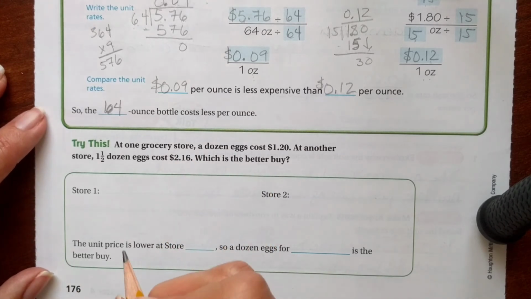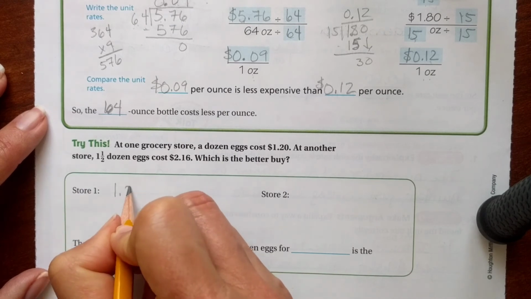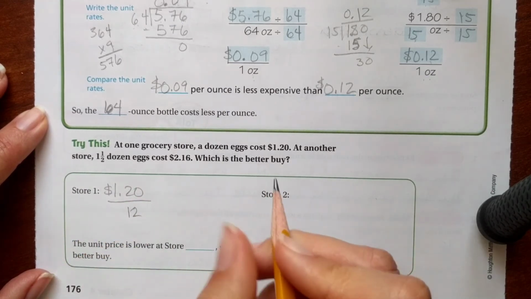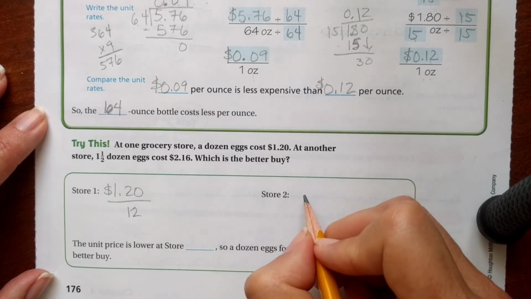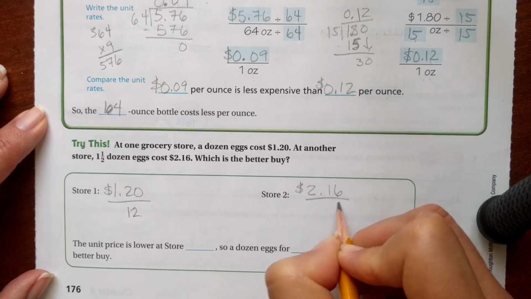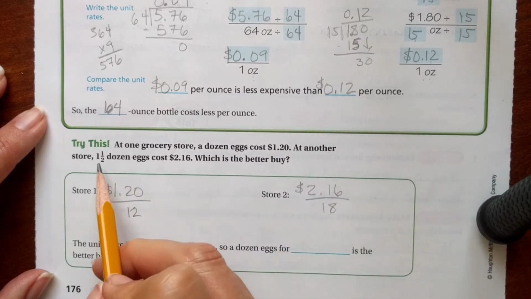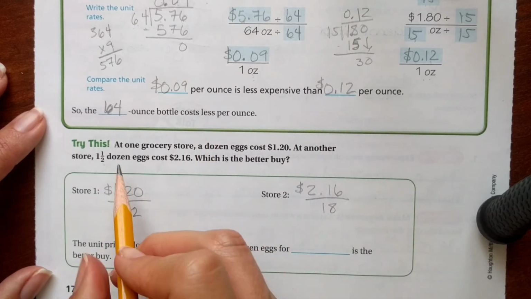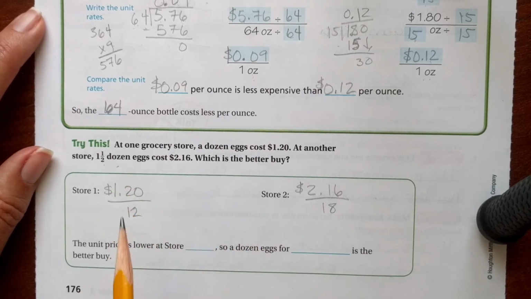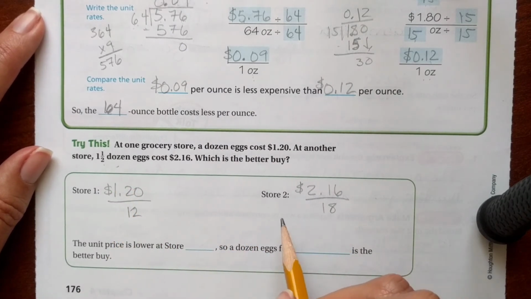So we have $1.20 for 12 eggs, and we have $2.16 for 18 eggs, because a dozen and a half. A dozen is 12, a dozen and a half. Half again would be 6 more, which gives us 18.